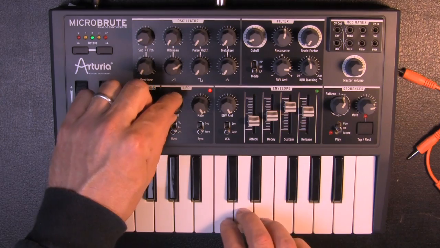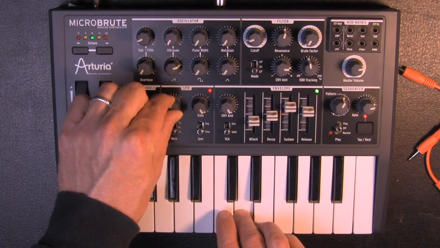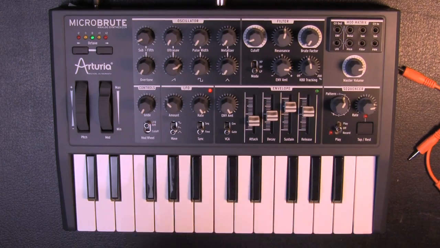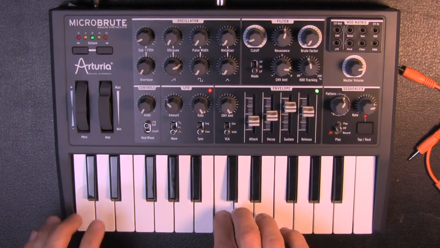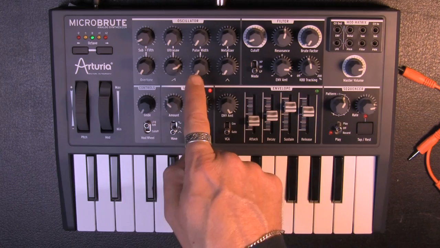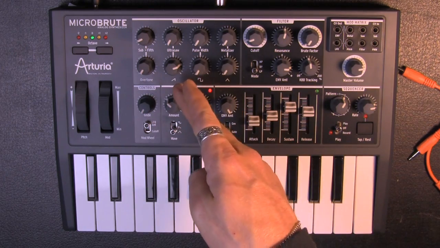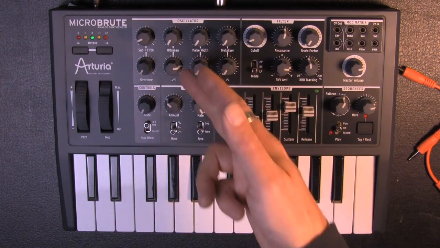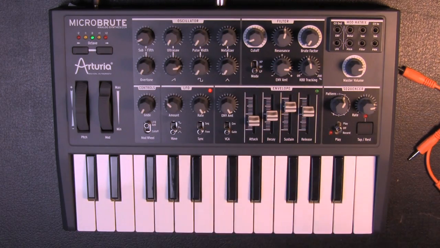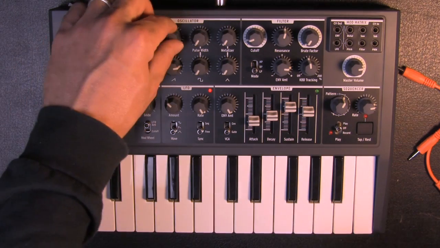If we bring that back a little bit, you can hear the weird distortion going on, but it really makes that a very rich sawtooth sound. And here's the really weird thing: up here in the oscillator section, the frequency of these waveforms has an effect on how these waveform modulations work. I don't know if I said that right, but just listen. Listen to what it does to the ultra saw.